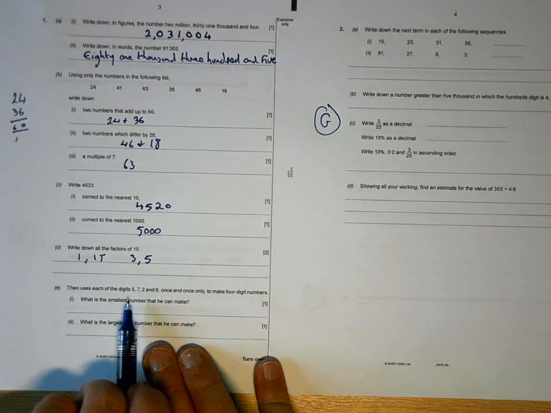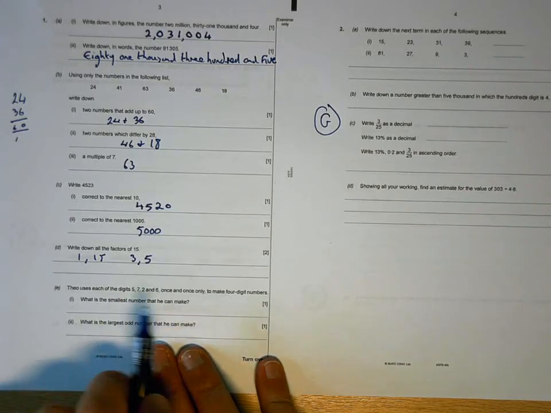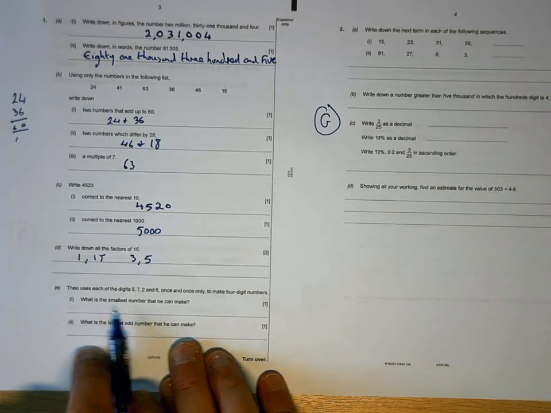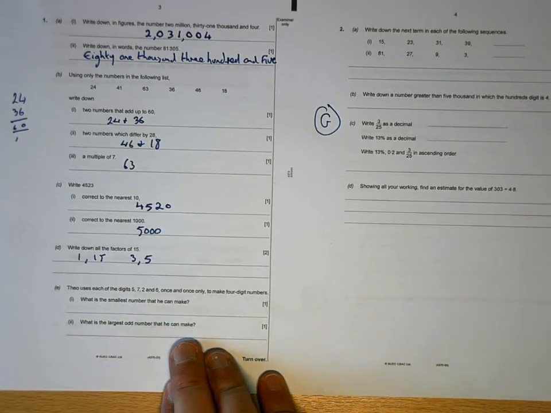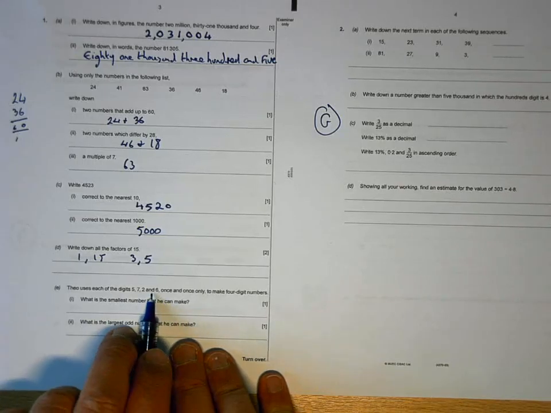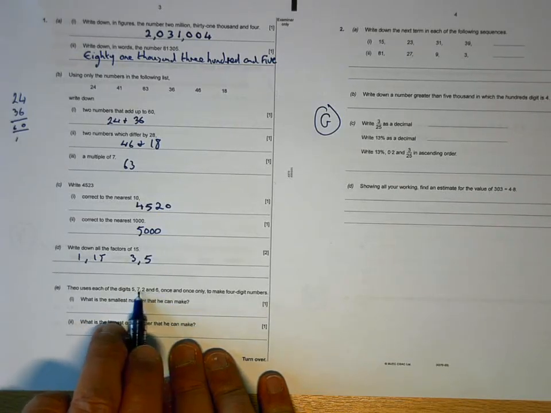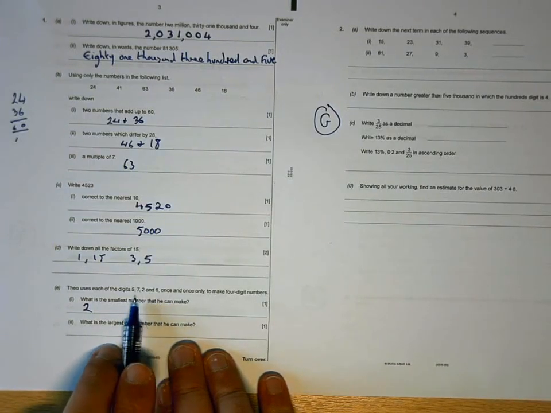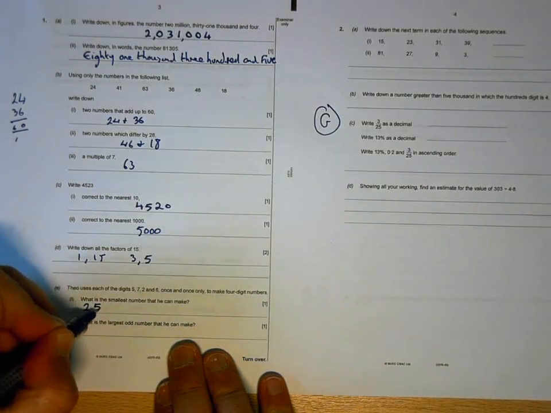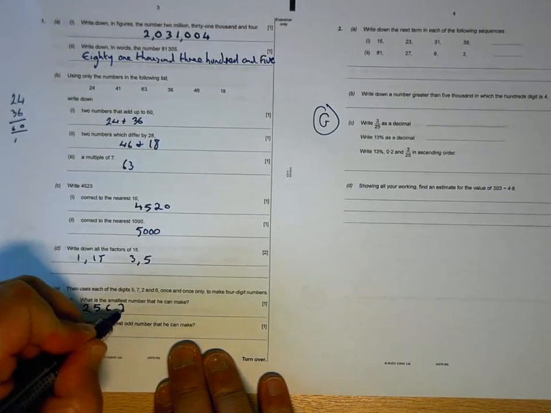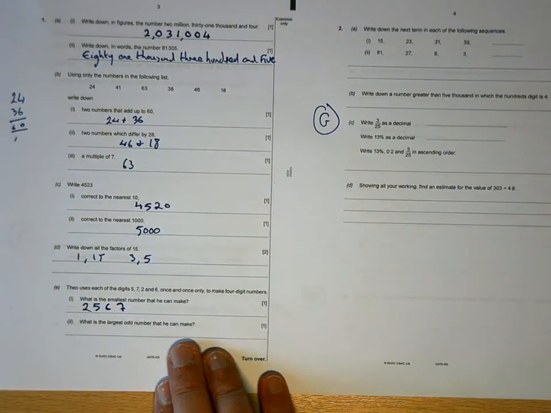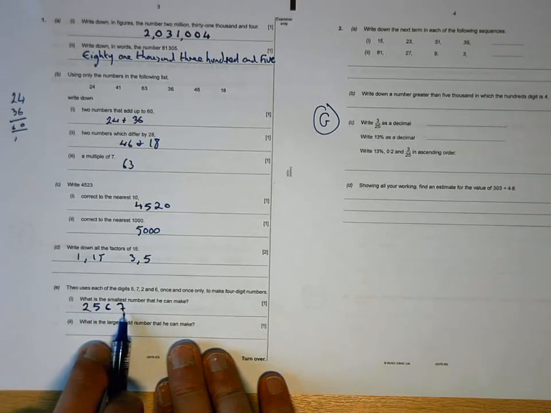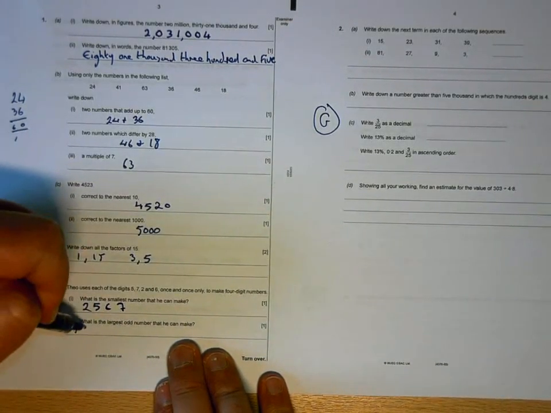Theo uses each of the digits 5, 7, 2 and 6 once and once only to make 4-digit numbers. What is the smallest number that he can make? So for it to be the smallest, you want the smallest digit in the place with the highest place value. So you want the 2 in the thousands, and then you want to have it going in ascending order. So 2, then 5, then 6, then 7 would be the smallest. To make the largest, you would write it the other way around. So the largest number would be 7, 6, 5, 2.